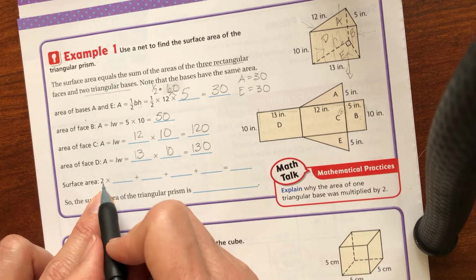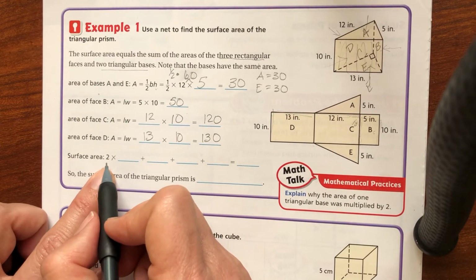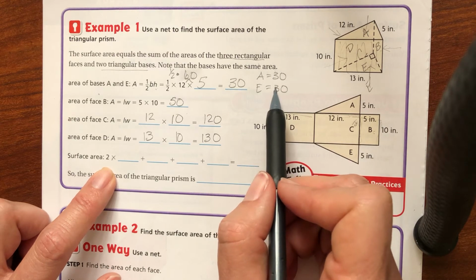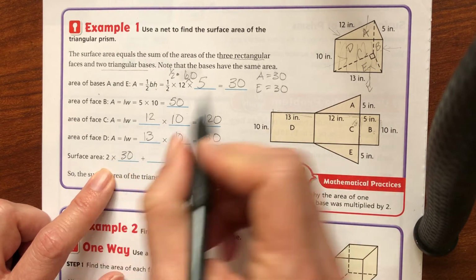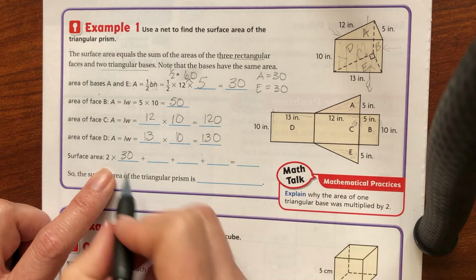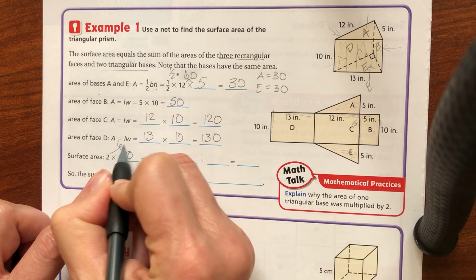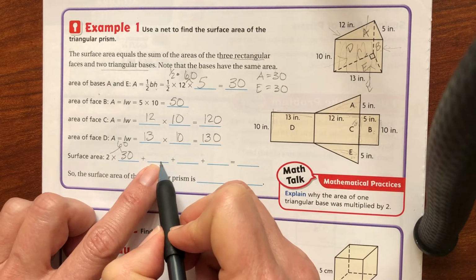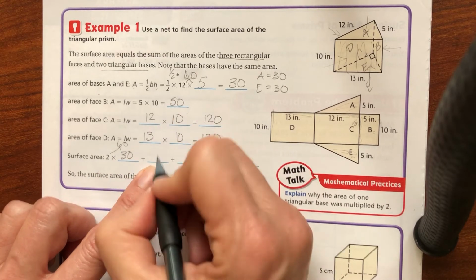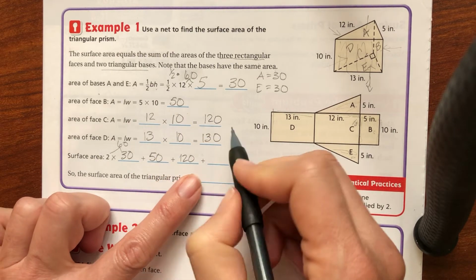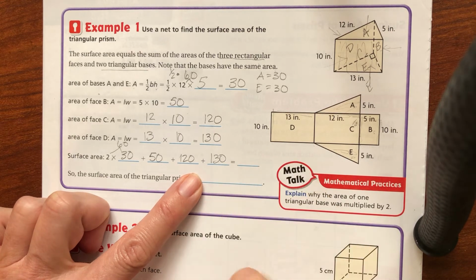So surface area is, now they started this with 2 times right here. The reason being we have 2 triangles. So 2 times 30 because there's 1, 2 triangles, which is 60, right? Plus 50 plus 120 plus 130. So now I add all of those up.